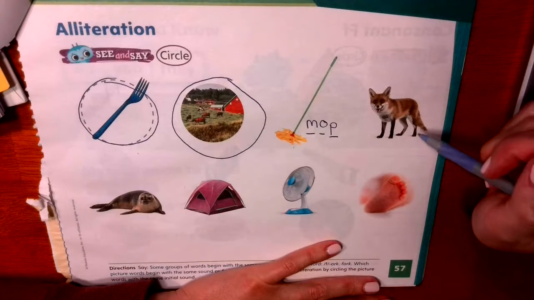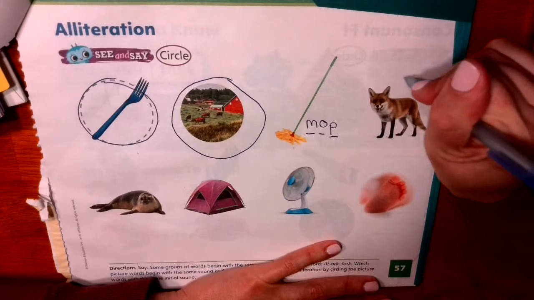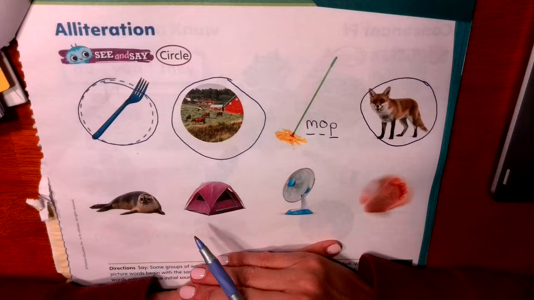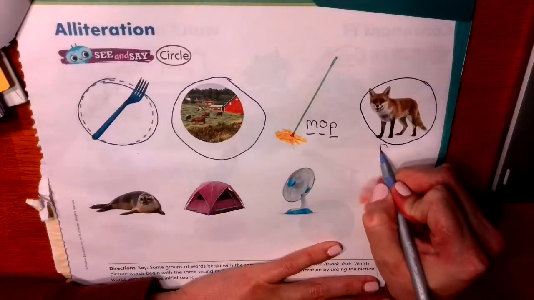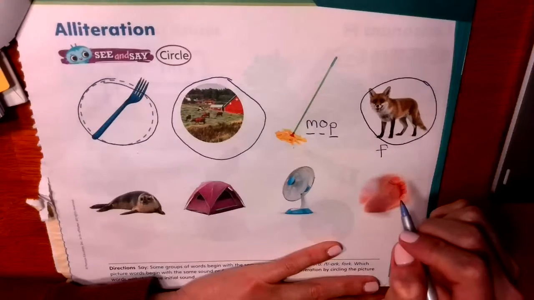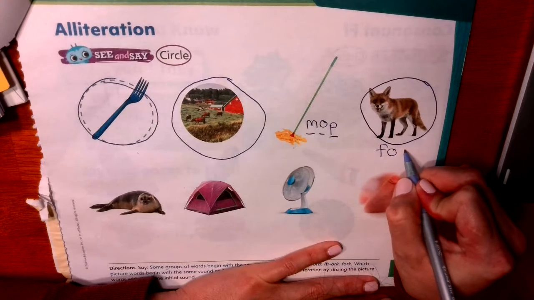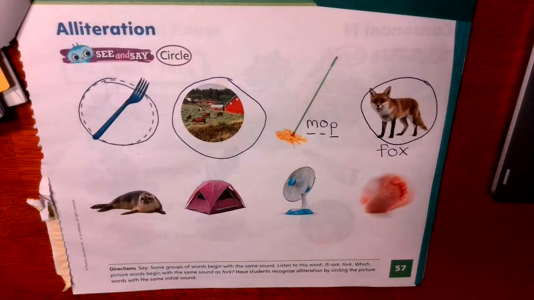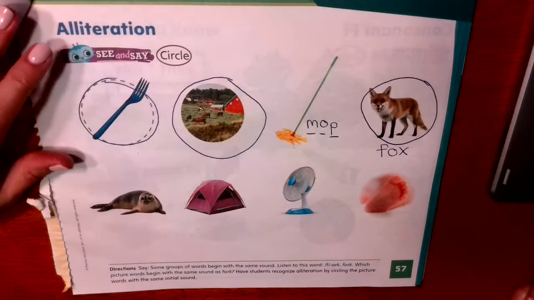Here I have one of my favorite words. This is a picture of a fox. Fox. I definitely hear the F in the beginning of fox, so I'm going to circle it. This also is another word that we should be able to spell on our own. I hear the F sound. My middle sound, we are working on it this week, is the A sound. F-A. My favorite letter, which is the X. Fox. So that one should be circled because it does start with the F sound.